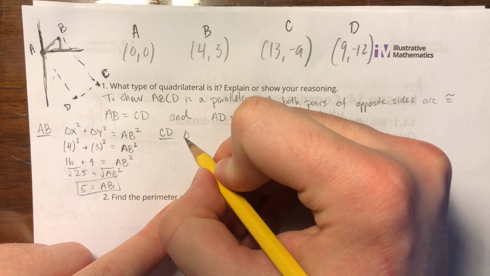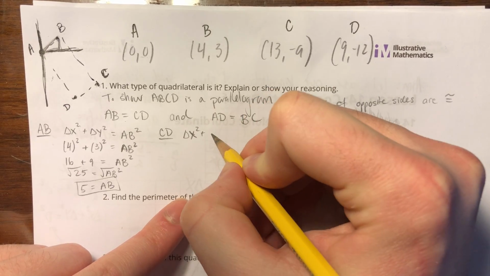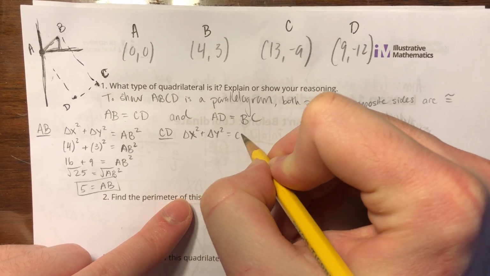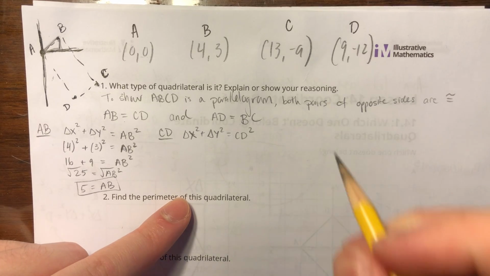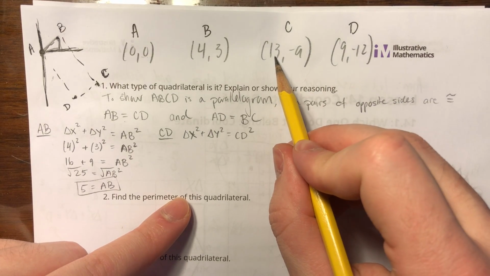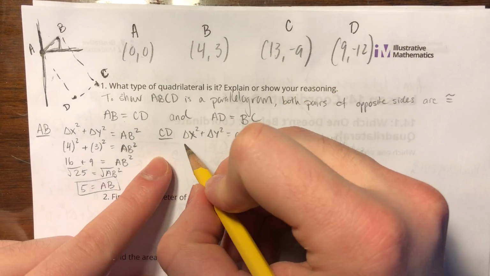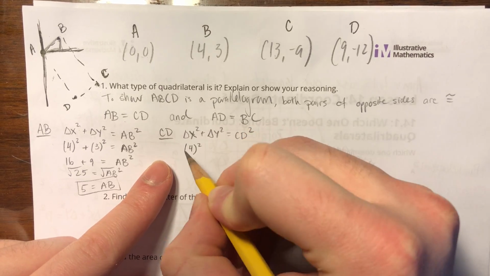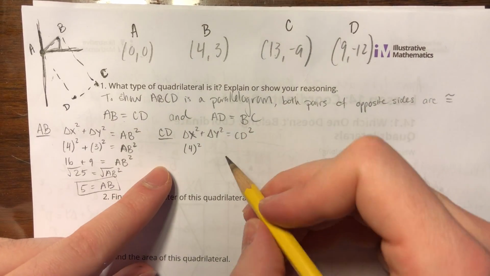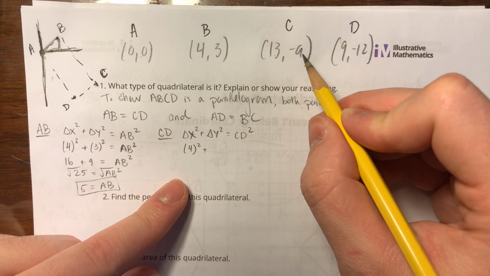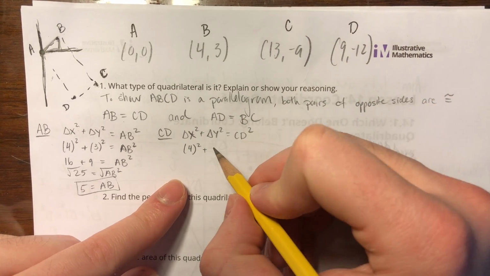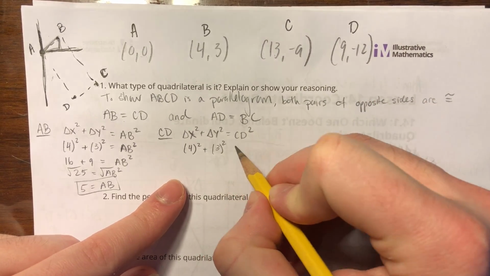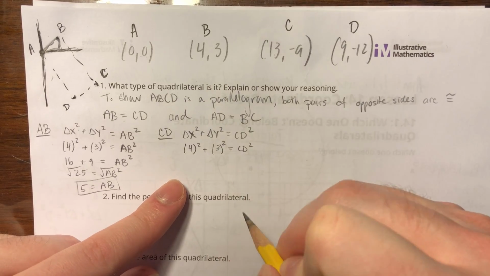CD, change in x squared plus change in y squared equals CD squared. All right, so from C to D, I'm going from 13 to 9. That's a difference of 4. And it doesn't matter if I write 4 or -4, remember? Either way, it's going to be positive. My y is going from -9 to -12. That's a difference of 3 between those two numbers. And that'll be equal to CD squared.